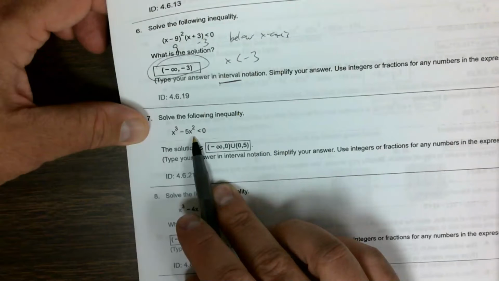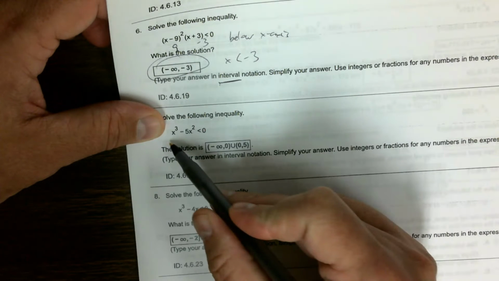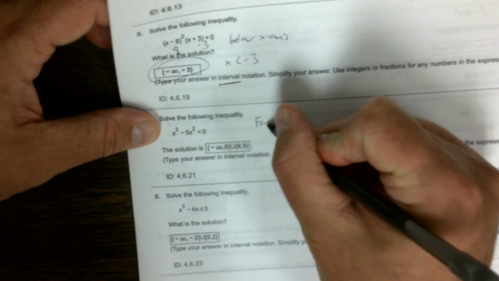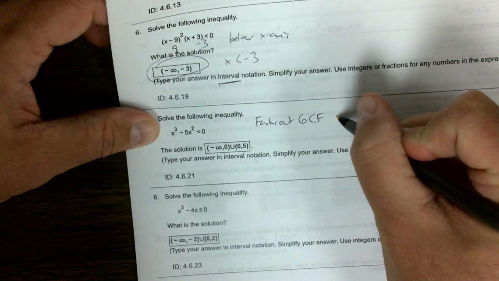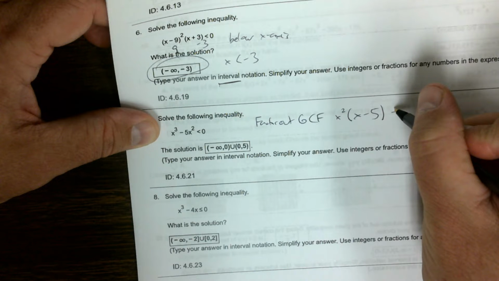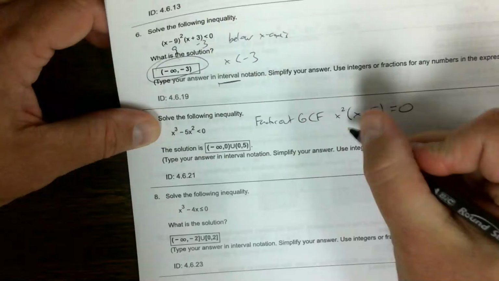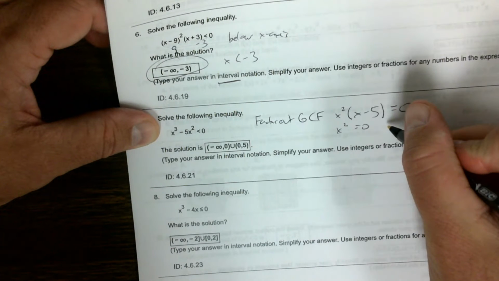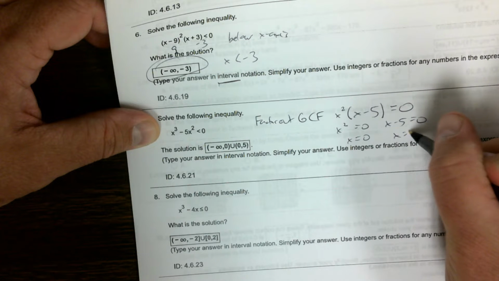Okay, on this one we probably ought to follow our algebraic steps, because if we have x cubed minus 5x squared, you want to factor out your GCF, which would be x squared. I'm just going to put equals 0, and then we'll work it from there. So x squared equals 0, x minus 5 equals 0. So 0 and 5 are going to be your points.